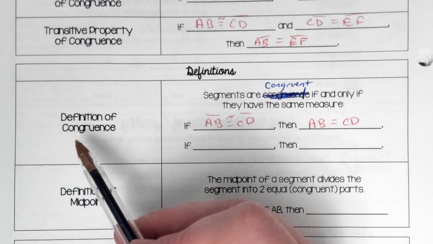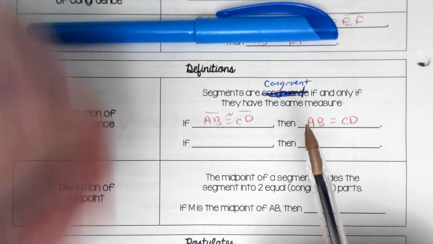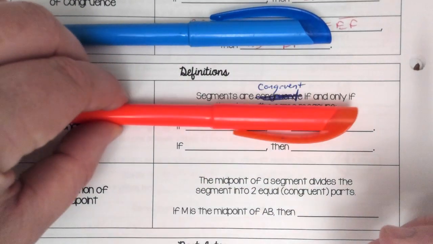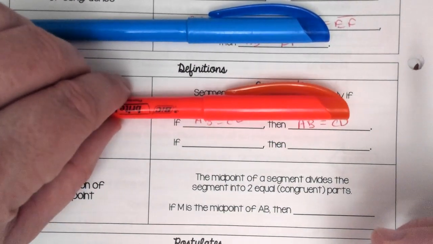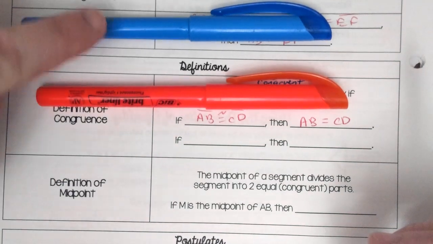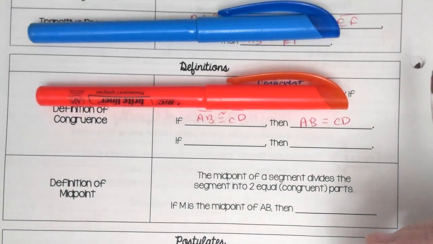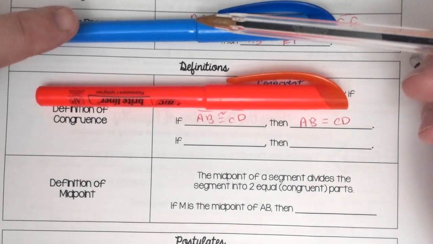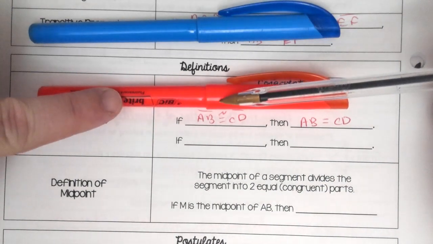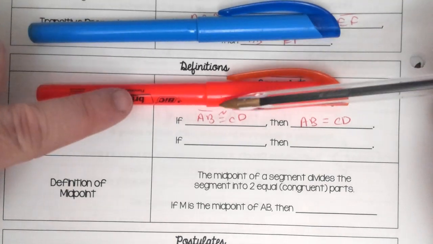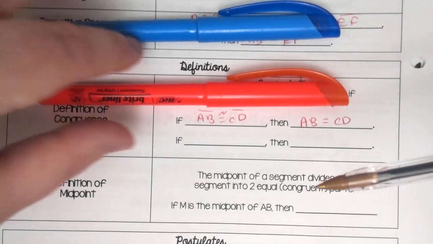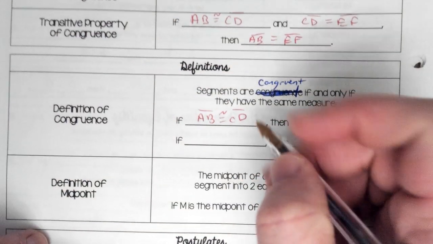So if I said my blue is congruent to my orange, that means that they're also equal. That's it. So if blue is congruent to orange, then 5 would be equal to 5. That's all I'm saying. All right, same idea.